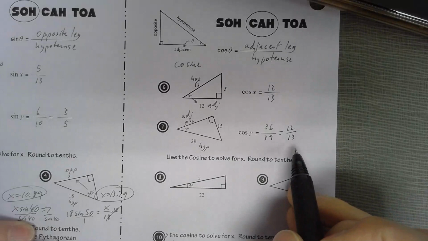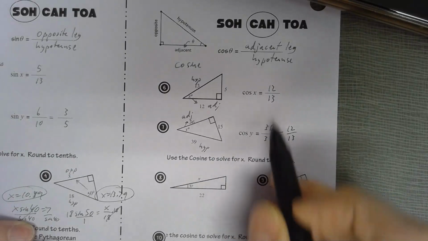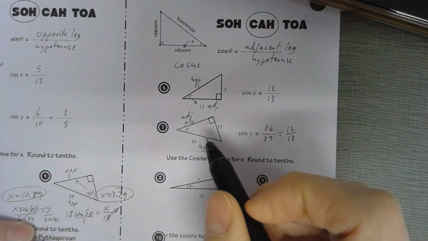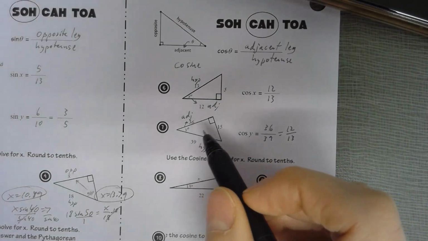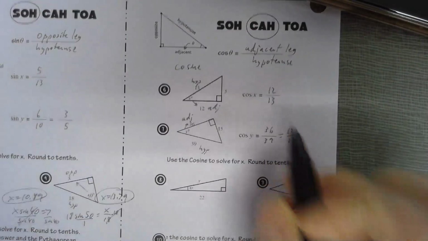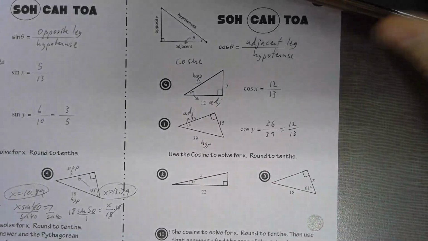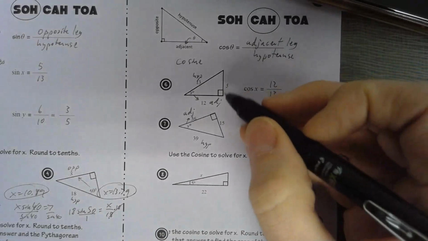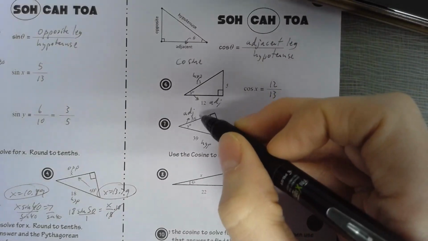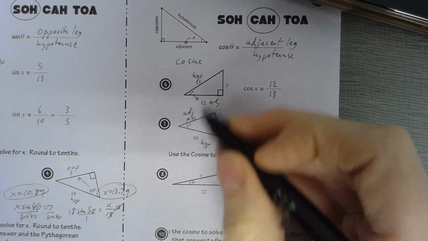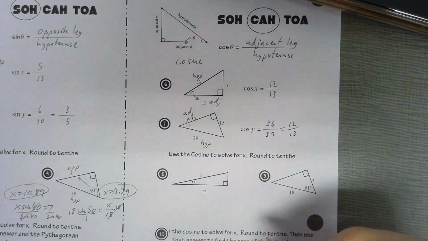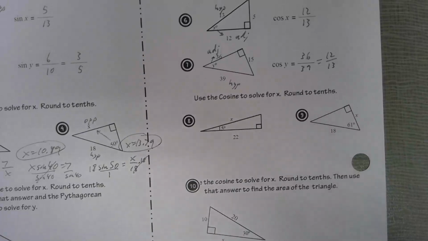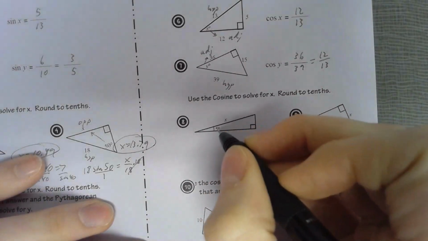So these actually have the same cosine ratio, which would mean that y and x would have to be the same angle measure. We know that the figures are similar. This one is 3 times as big as that one, right? 5 times 3 is 15, 12 times 3 is 36, 13 times 3 is 39. So they have the same ratios, which means they have the same angle measures. Kind of cool.